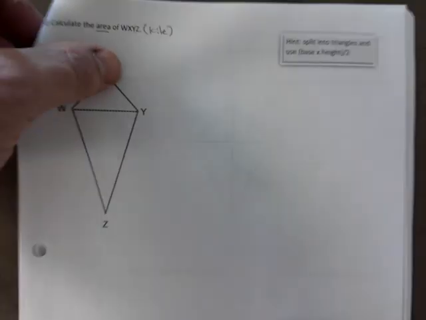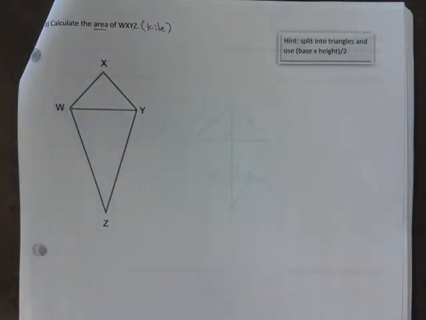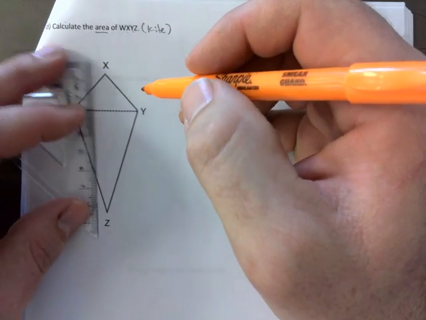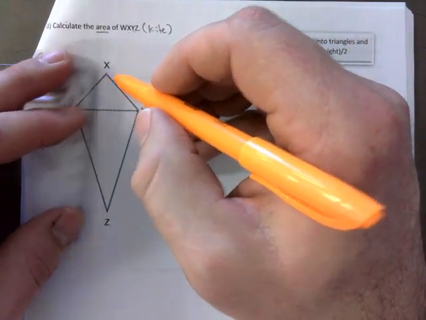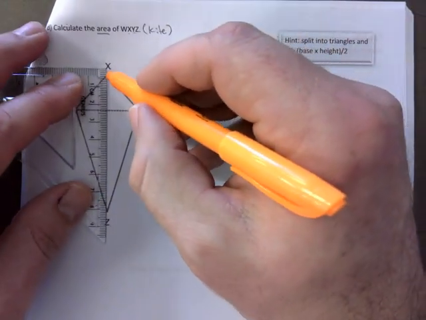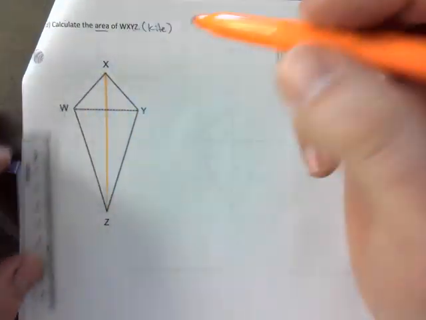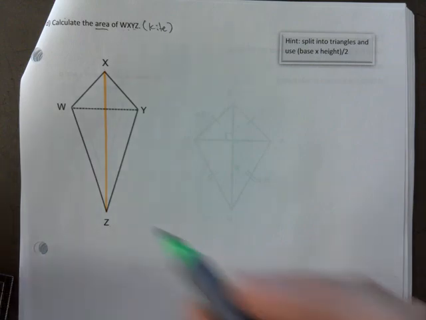Or was it orange? What did I use for you guys? No, orange. So I'm going to just focus. I'm going to take this kite and let's make that orange line there. This was orange and this other one was green.